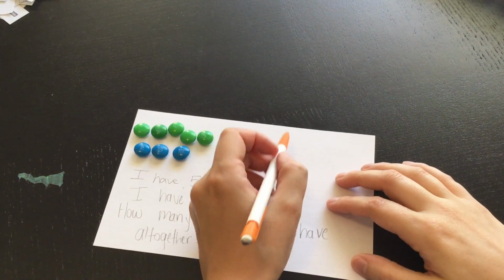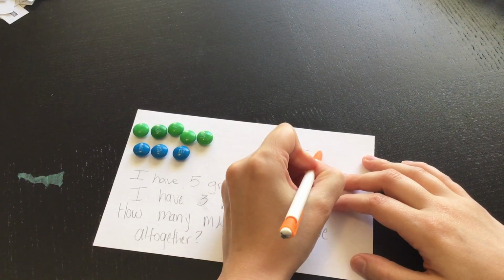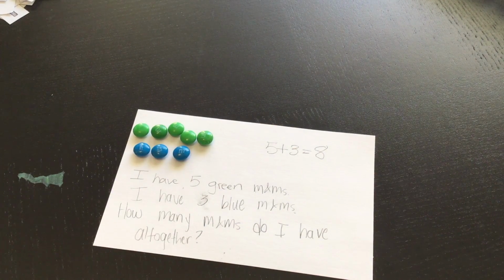So I've got 5 green plus 3 blue equals 8, right? Now I might want to go ahead and draw them after I finish so that I can eat them, but you can write story problems about things around your house, right? I have 5 forks and 3 knives. I have 2 blue socks and 4 red socks.